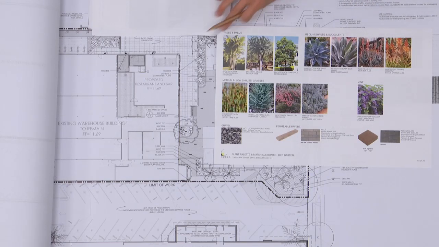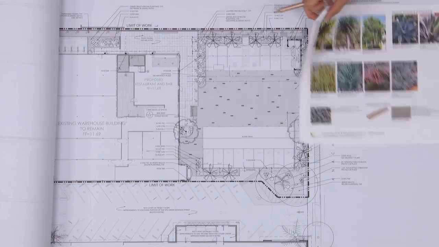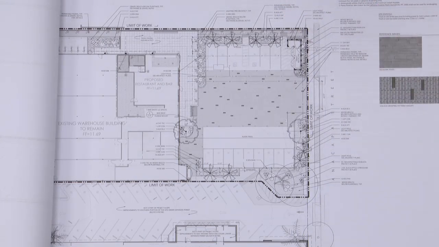So I'll just show you on the plans as well. So random pattern goes along with what's on the building, and that pattern exists on these two faces of the building. So again, we really didn't want to overpower that. We wanted the attention to be paid to the building itself.